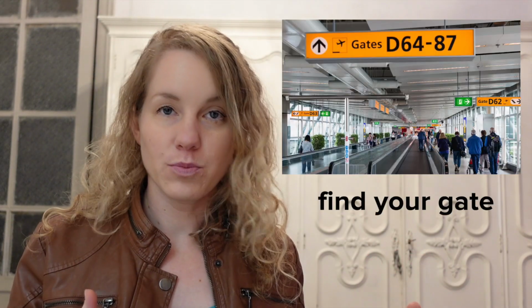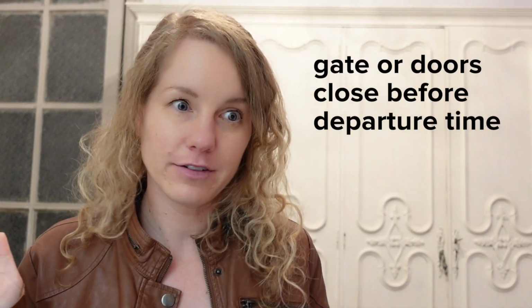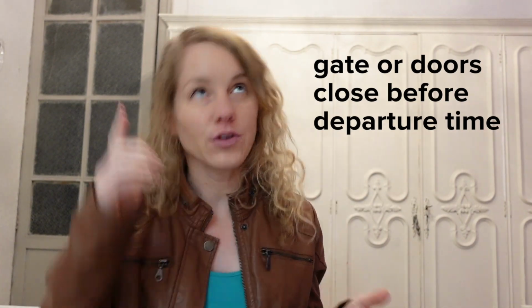So you're through security and you need to find your gate. If you're taking an airplane, find your gate. Or if you're taking a train or a bus, find the platform. Usually it's a number. Sometimes they have screens showing departures. You find your departure and you find the gate or the platform. Okay, and careful when you're taking an airplane or a train, as sometimes the gate or the doors close like 15 minutes before departure. Okay, so if your plane leaves at 5, the gate will close at 4:45. So don't think you can walk up there at 4:58 and get on your plane, because probably you're too late.